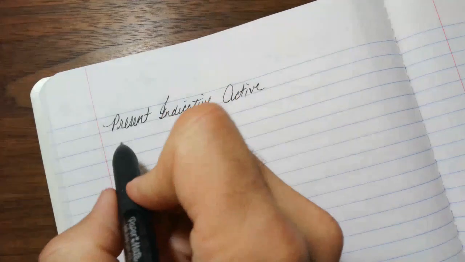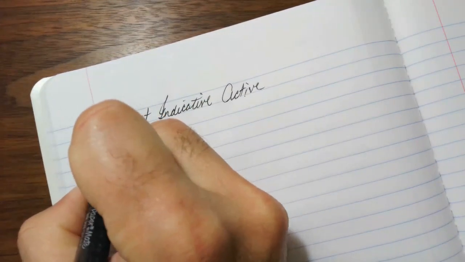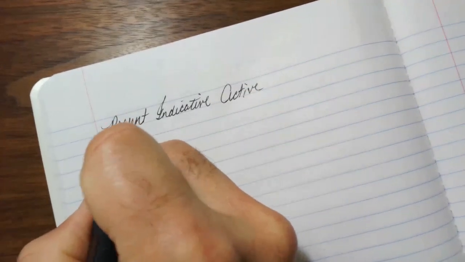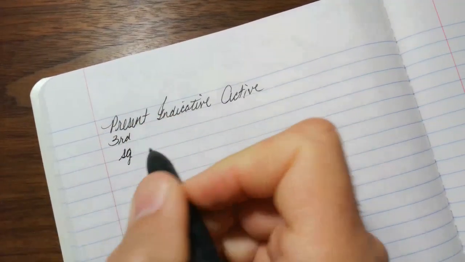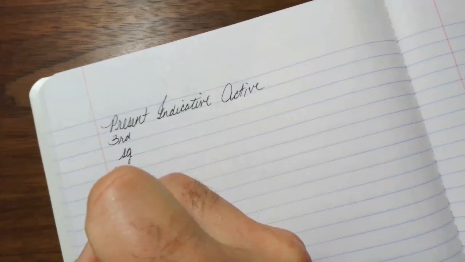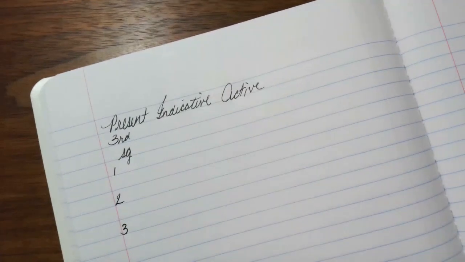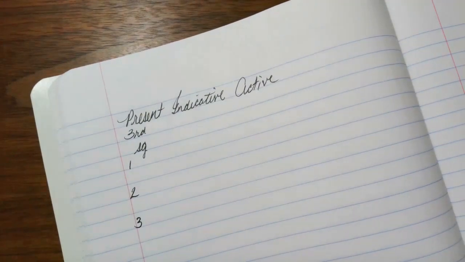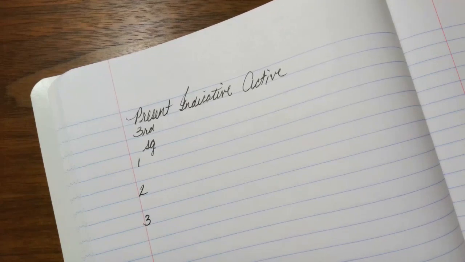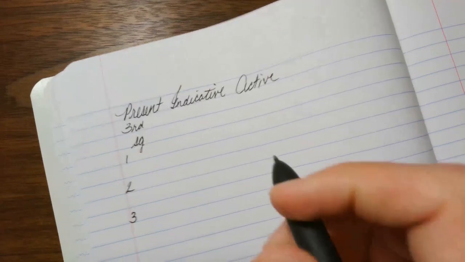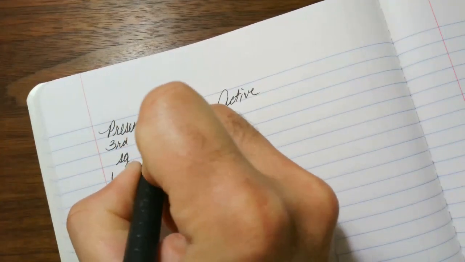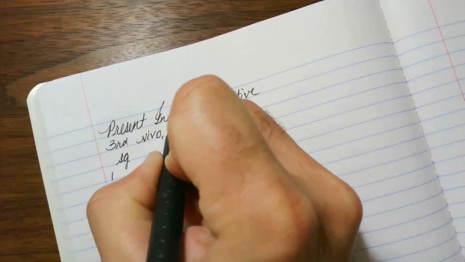And then we're going to do third conjugation first. And then I'll see how much room we have here. Then we have singular, and then we have 1, 2, 3. All right. And what are we doing again? That's right, vivo, vivere. So let's write out vivo, vivere.